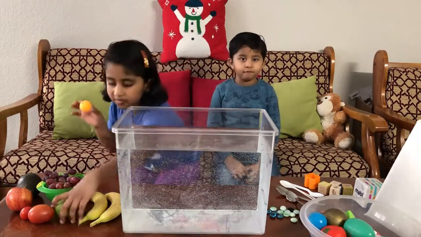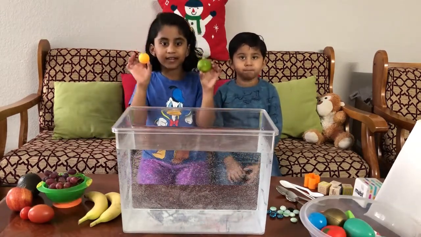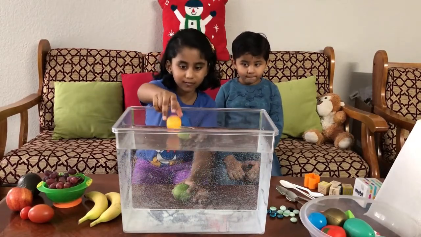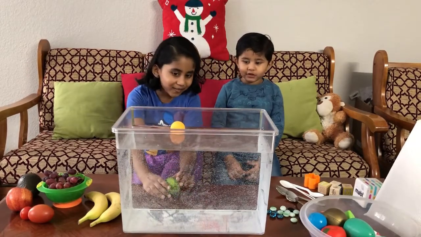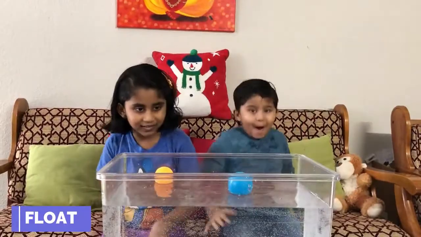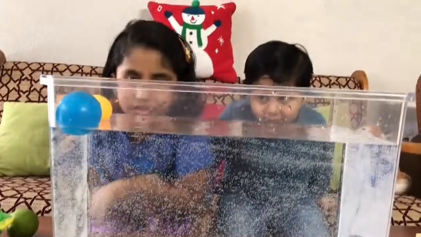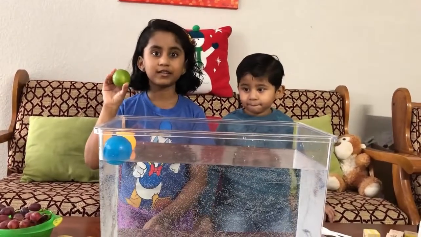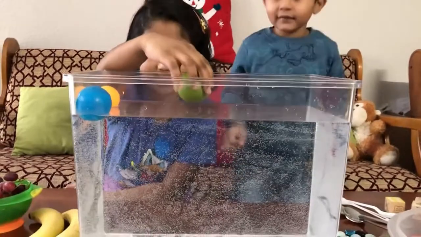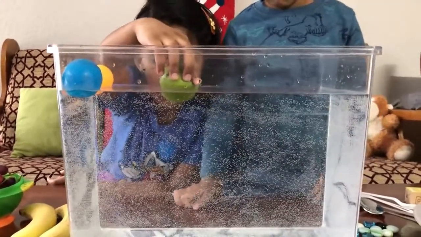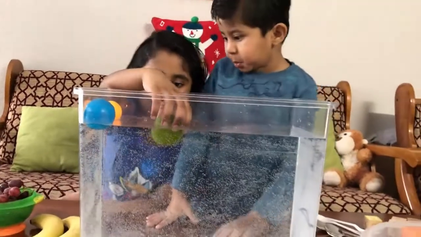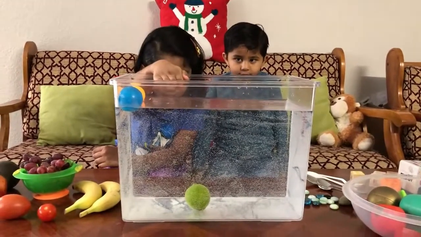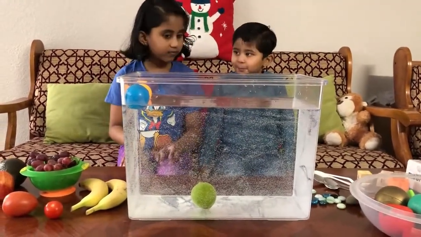Okay, now I'm going to use a ball and a lemon. First, if I drop this, I'm going to ask my brother, what is happening? Floating. It's going to float. Wow. You see, these are plastic balls and they're floating. Now let's use the lemon. Sour lemon, I don't like lemon. We're going to put it on the top, okay? Sinks or floats? Oh, it sinks! Is the lemon floating or sinking? Sinking. Yes!